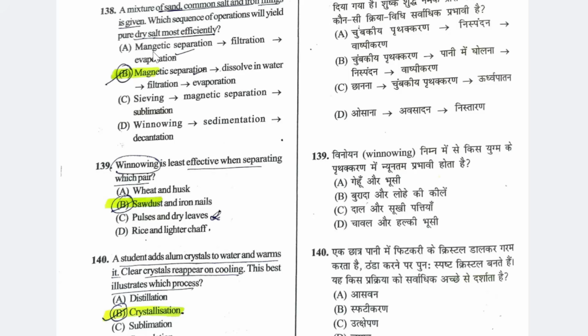138. A mixture of sand, common salt, and iron filings is given. Which sequence of operations will yield pure dry salt most efficiently? So the correct answer for this question will be option number B, that is magnetic separation, dissolve in water, filtration, and finally evaporation. Winnowing is least effective when separating which pair? So sawdust or nails, to separate iron nails, winnowing will be least effective.